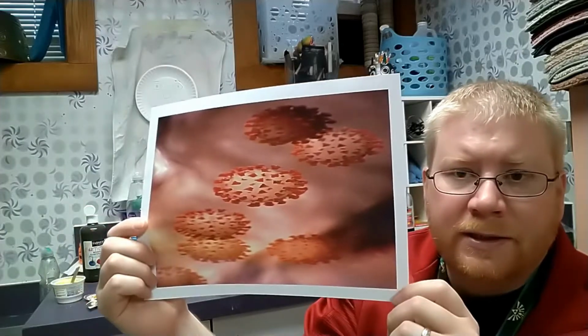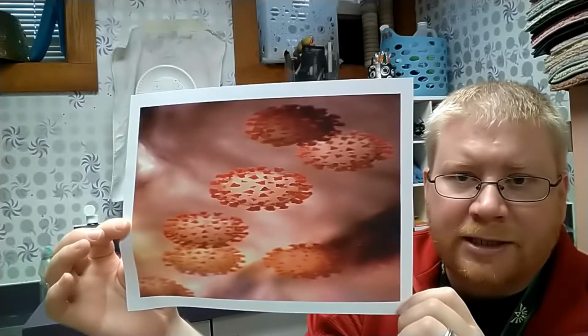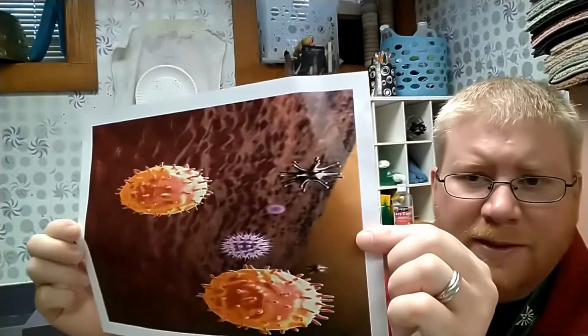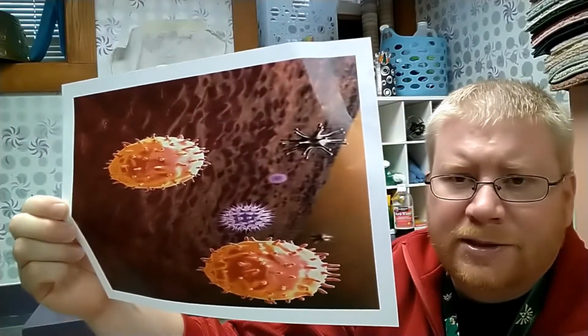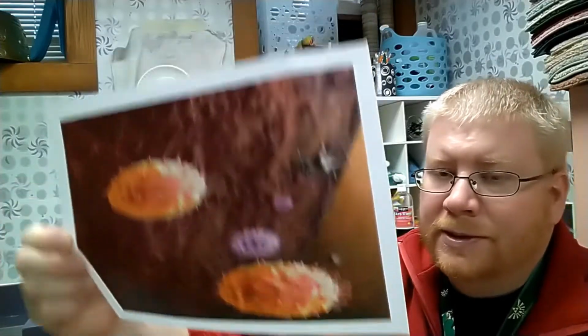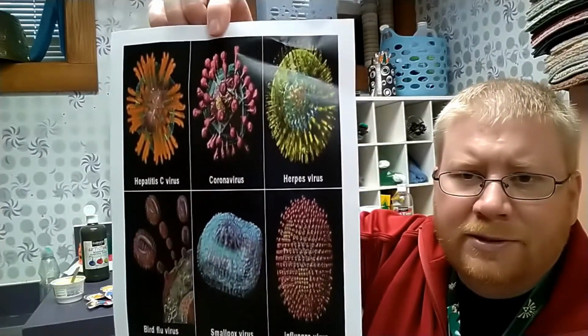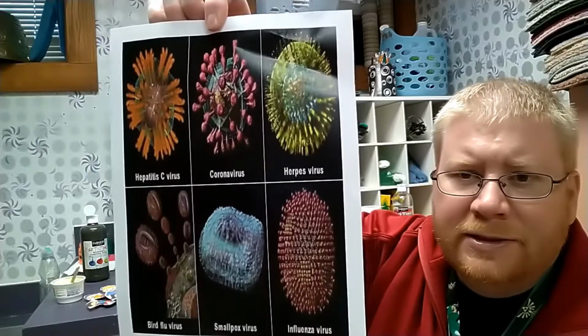And I have some pictures of some common viruses, just so you can see what a real virus looks like. This picture here is a picture of the coronavirus that's going around. So that's what the coronavirus looks like under a special microscope. Then this virus here is just the common cold. So this is what the common cold virus looks like, blown up. And then here are some other viruses, so you can see what those look like. So there are many different viruses.